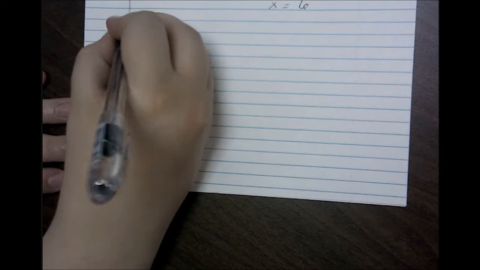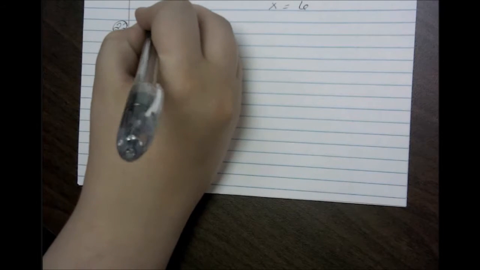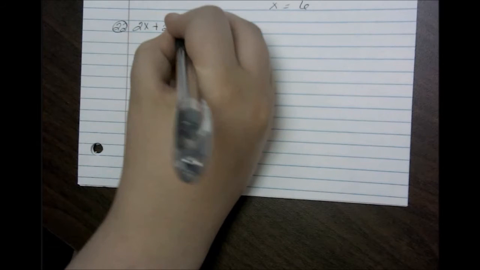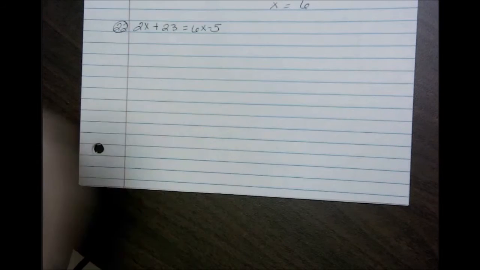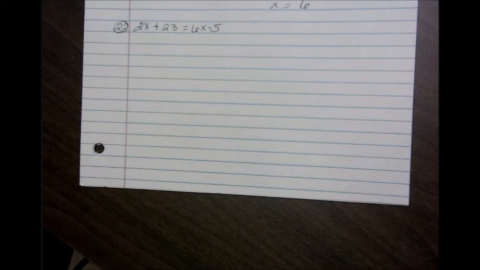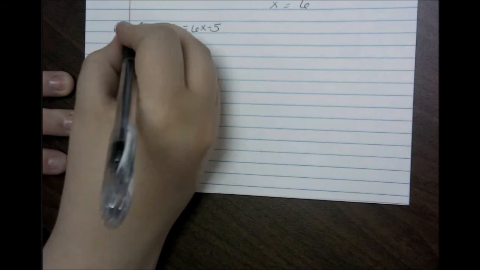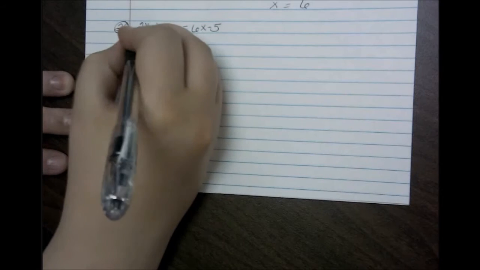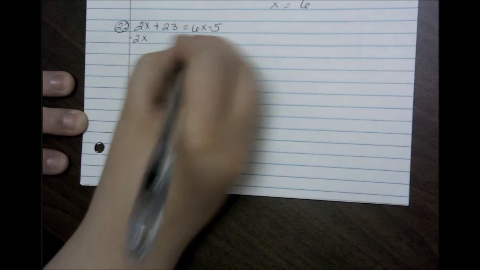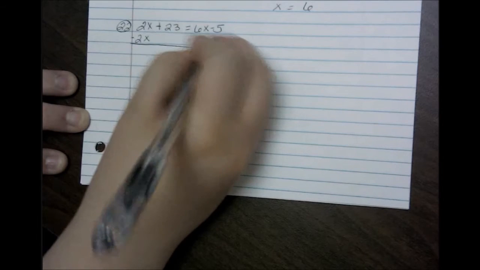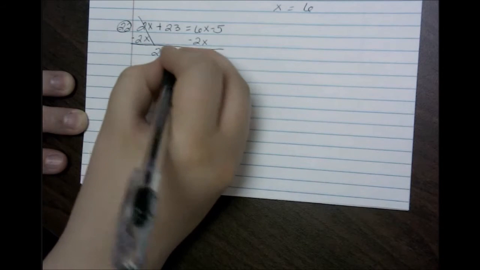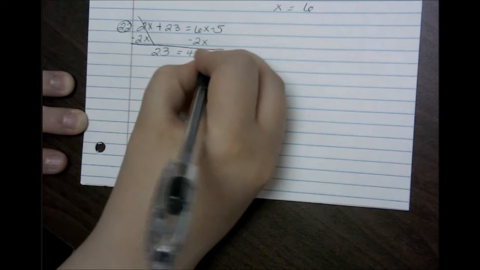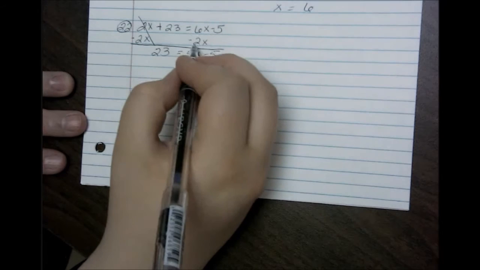All right, number 22. I have 2x plus 23 equals 6x minus 5. So I need to move the smaller x to the other side. So between 2x and 6x, 2x is smaller. So I'm going to subtract 2x, which will make those 2x's cancel here. So now I have 23 equals 4x minus 5. And I got 4x because 6x minus 2x is 4x.